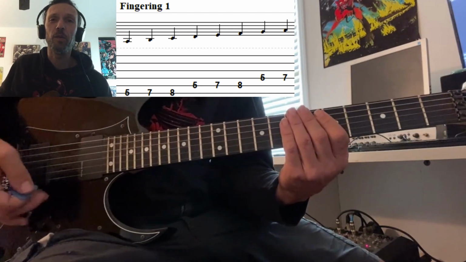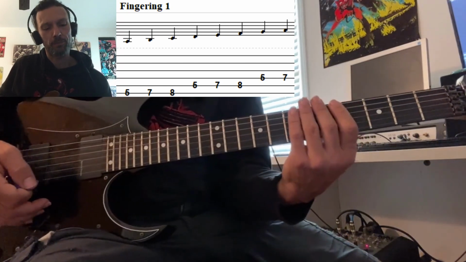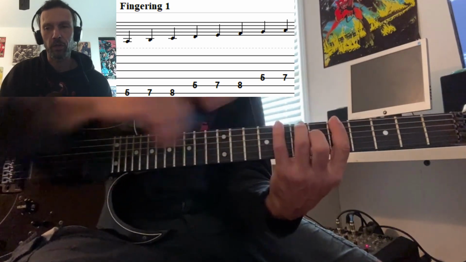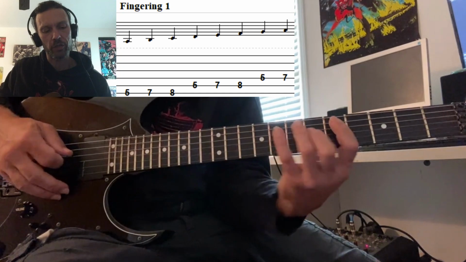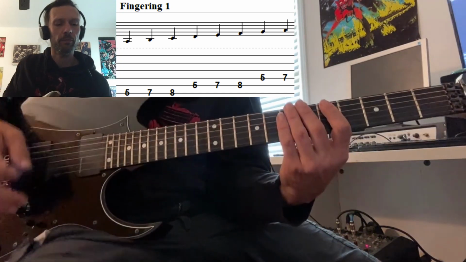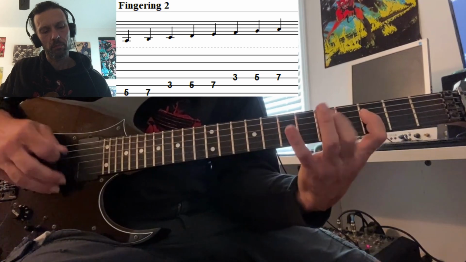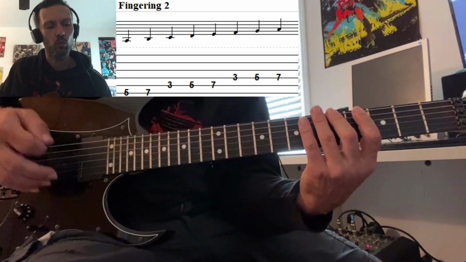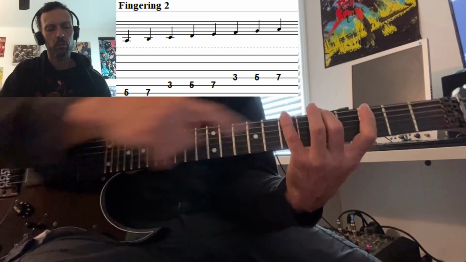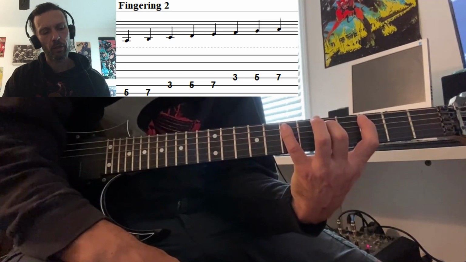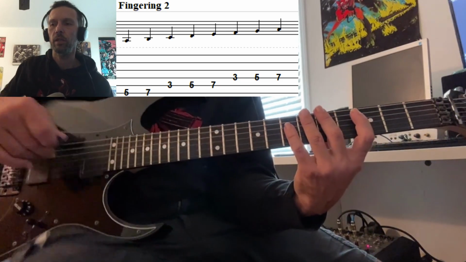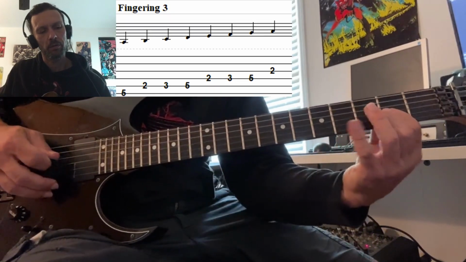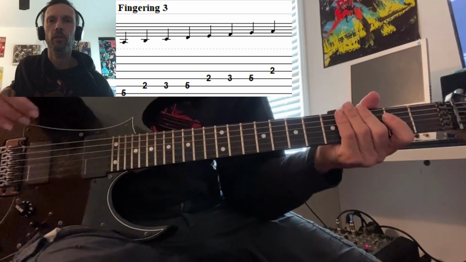Okay, so that's fingering number 1 for our minor scale. The characteristics of it: 3 notes on the low E string, 3 notes on the A string, 2 notes on the D string. Fingering 2. There's fingering number 2: 2 notes on the low E string, 3 on the A string, 3 on the D string. Okay, fingering number 3. Okay, there's our 3 fingerings.